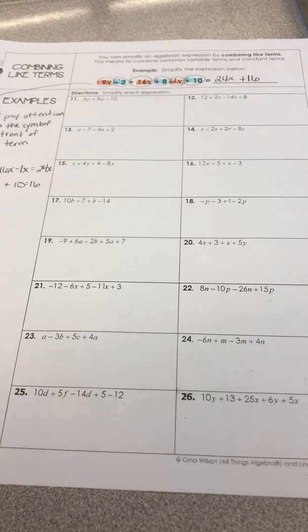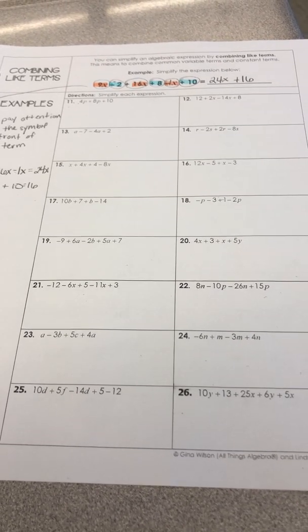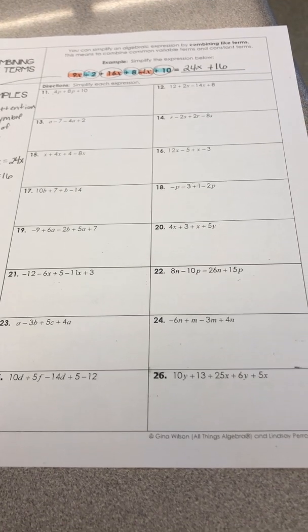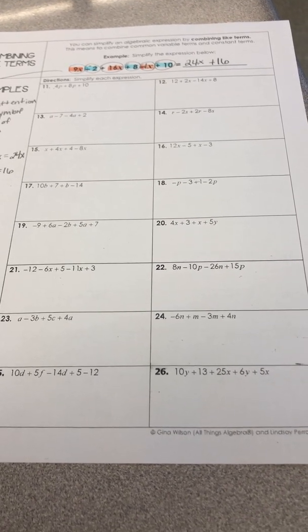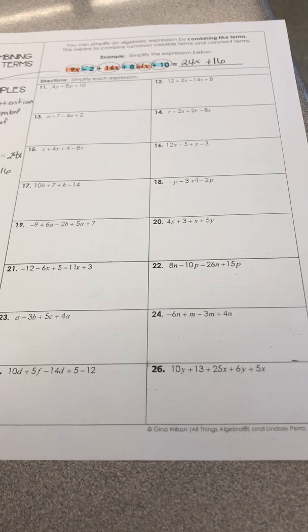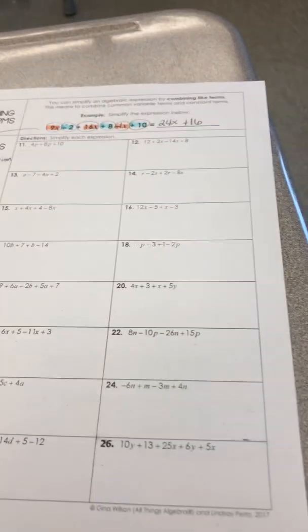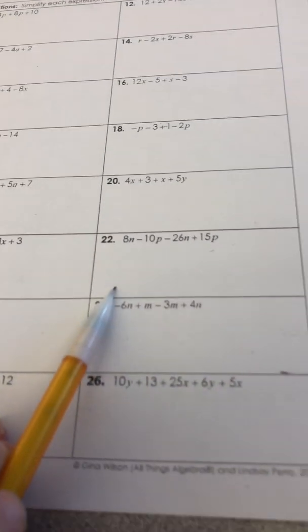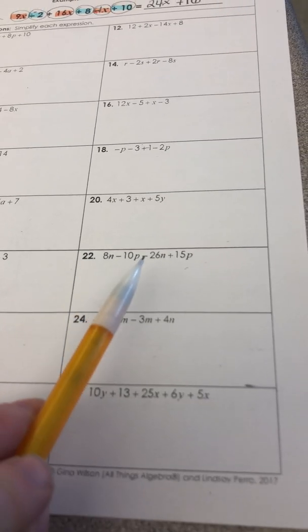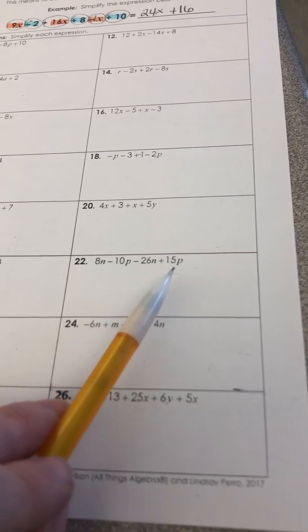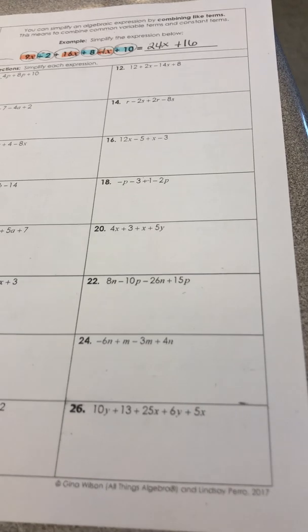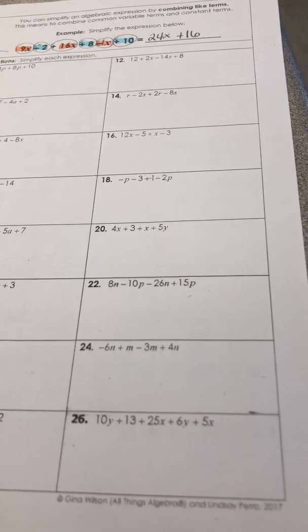And I'm looking to see if there's anything that might be considered a little confusing. Number 22 could be confusing. So let's take a look at number 22 right here. 8n minus 10p minus 26n plus 15p. Remember, anything that has the same last name can be combined.